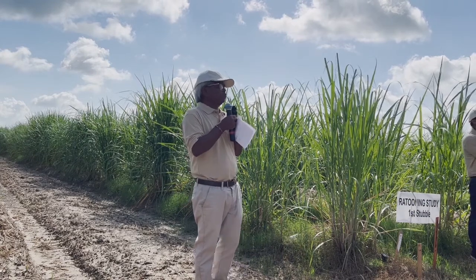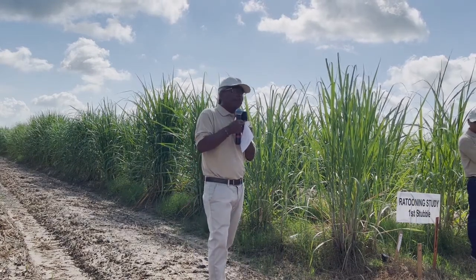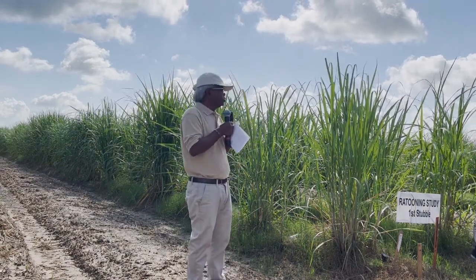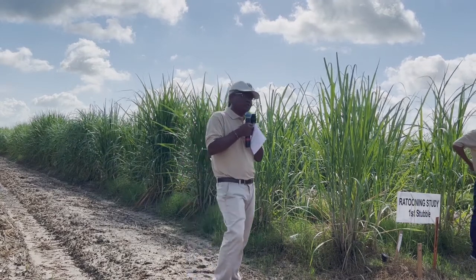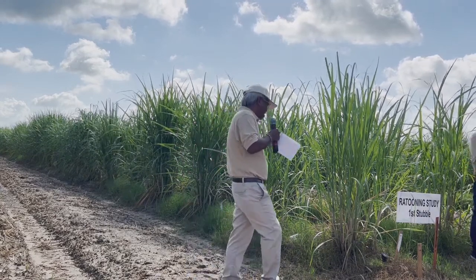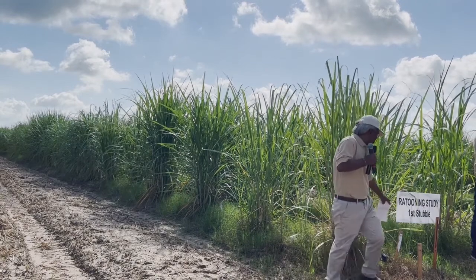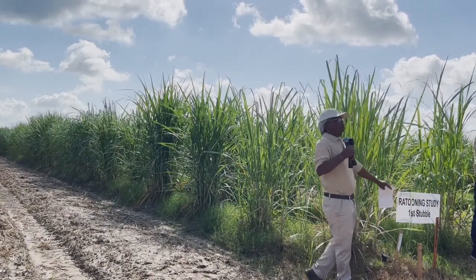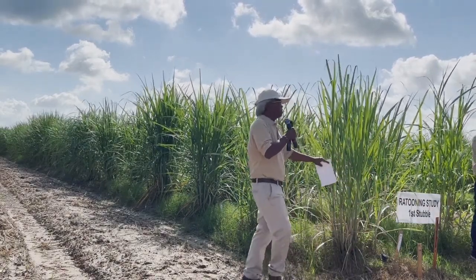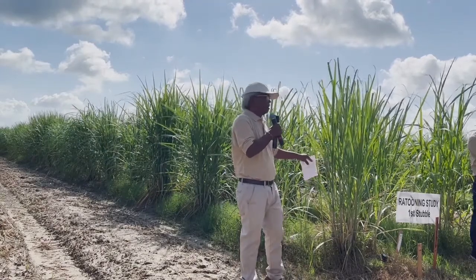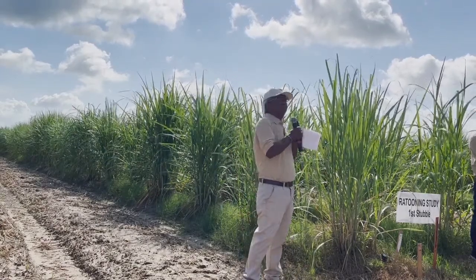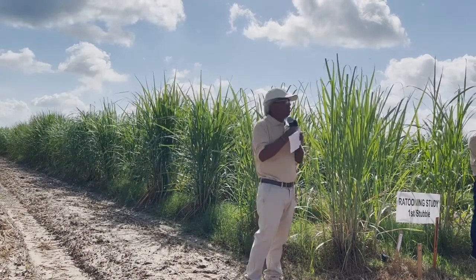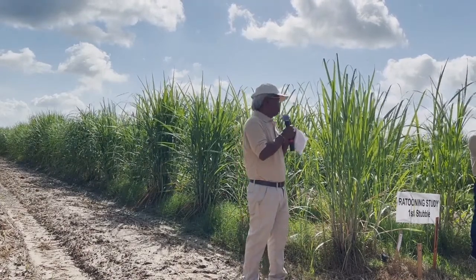So hardly we go up to 4. So that's the reason it's very important to understand what are the mechanisms that trigger a variety like 299 over here. We all know how monster it is when it comes to ratooning. It's one of the best ratooners like 384 or like the old CP70-321. You all are aware of that variety before 384 came in place.